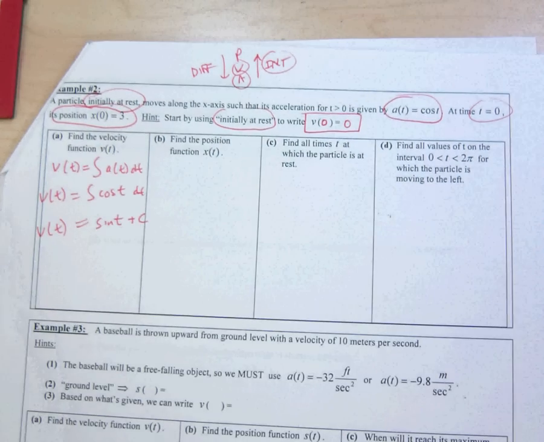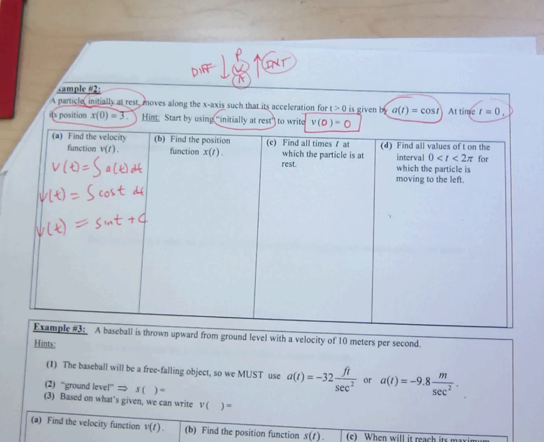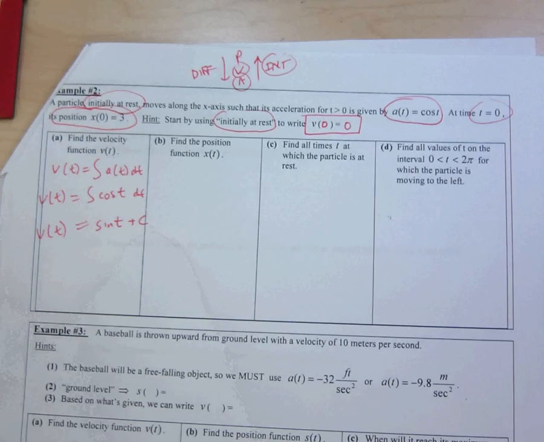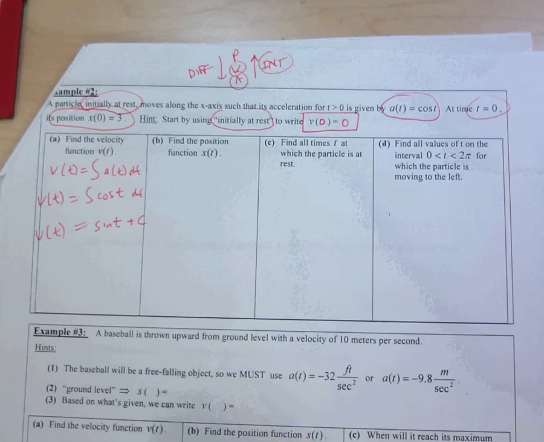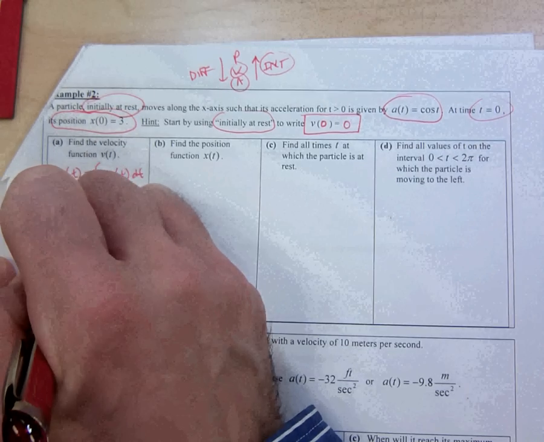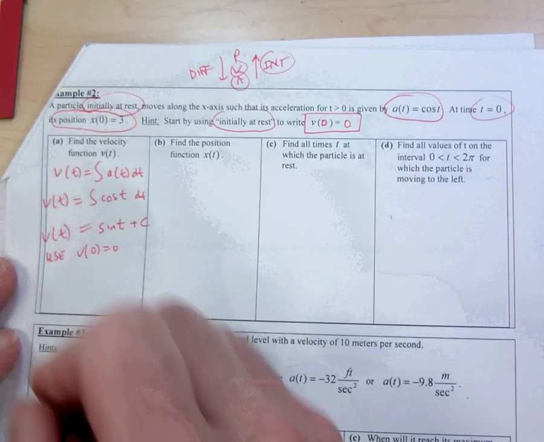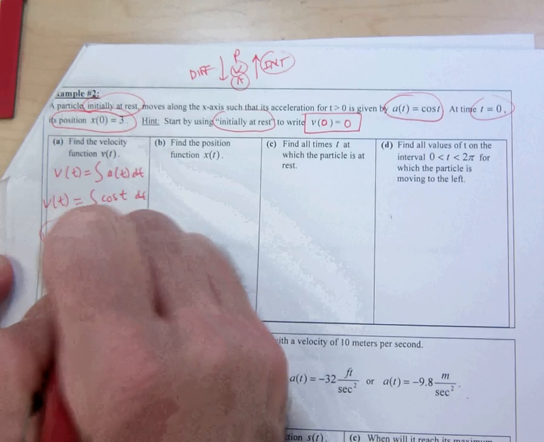Now, do I have anything that will help me find c? Yes or no? What do you think, Alex? Do I have anything to help me find c right now before I go any further? Yeah, I can use v of 0 equals 0 to find c, right? So I can replace that with 0 at the same time I replace time with 0.